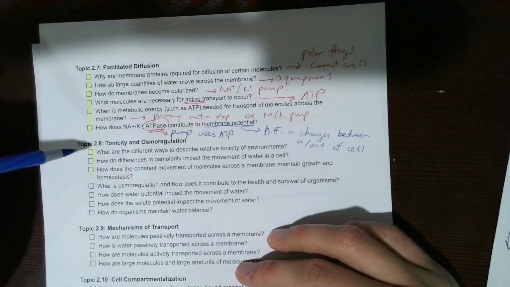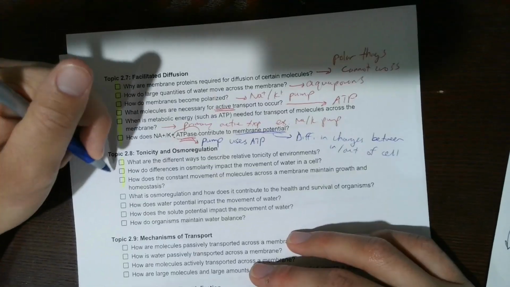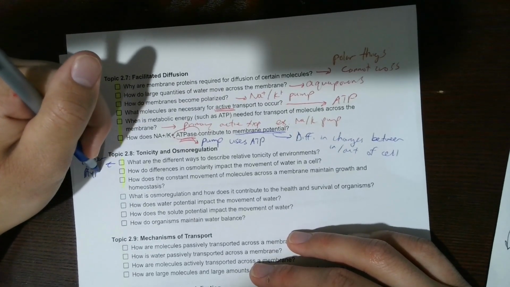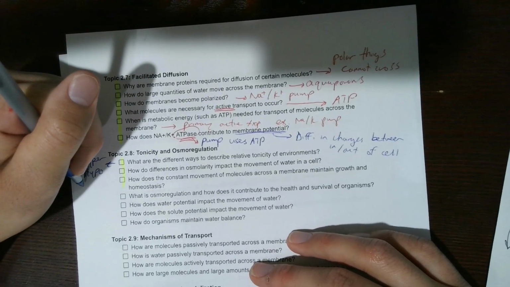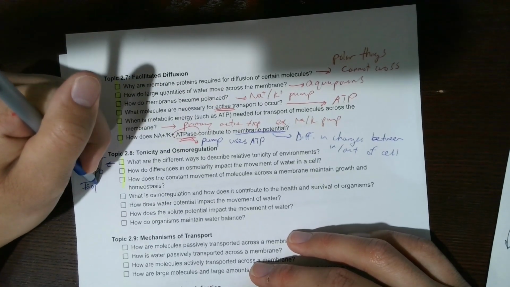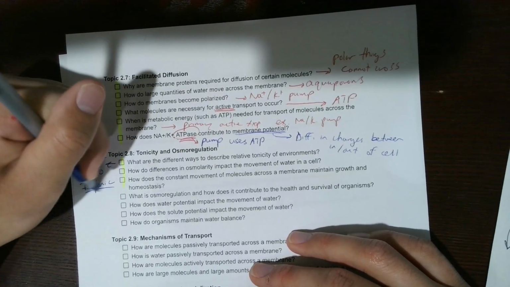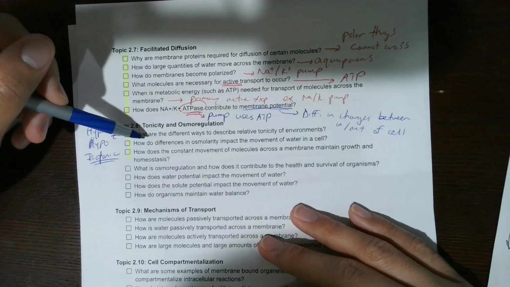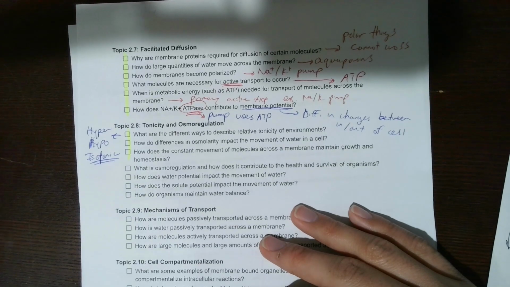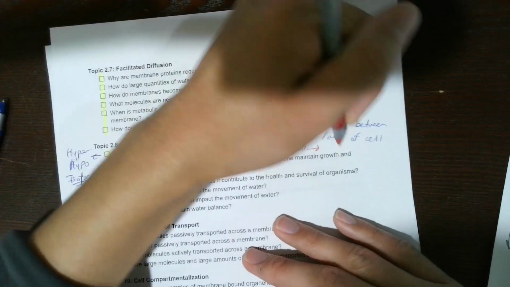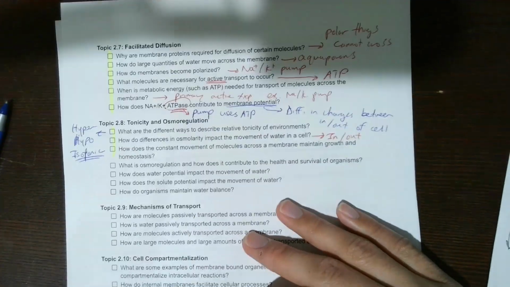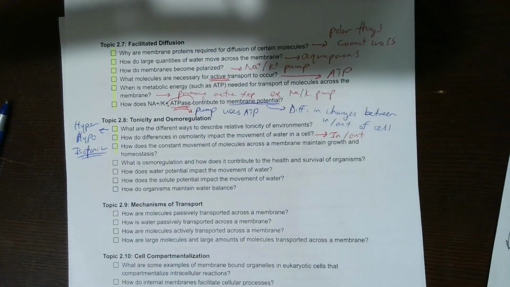What are different ways to describe tonicity? We have hyper and hypo. And I forgot to mention one type. It's called isotonic. Isotonic just means equal. How do differences in osmolarity impact the movement across the water? It either moves in or out. Alright? And just go back to that diagram we drew.